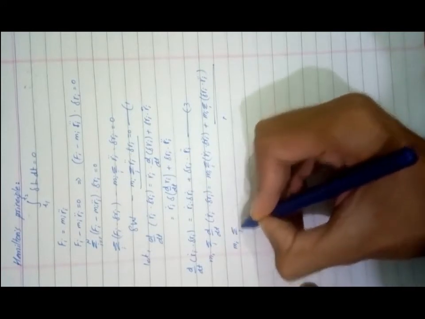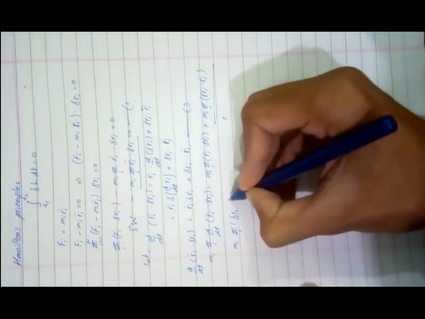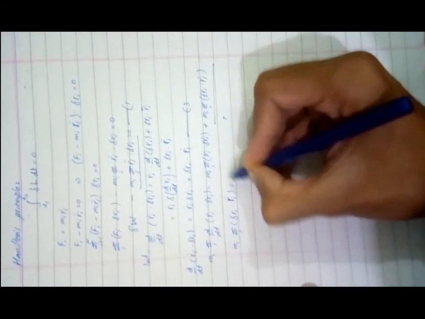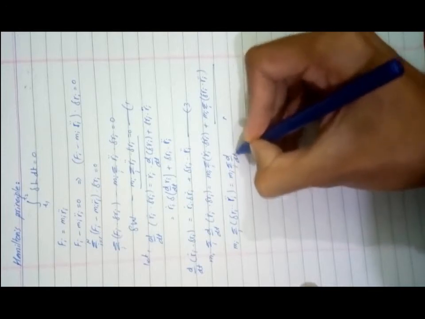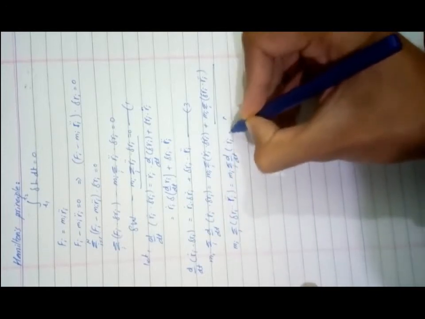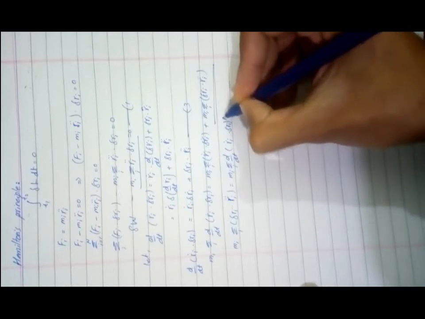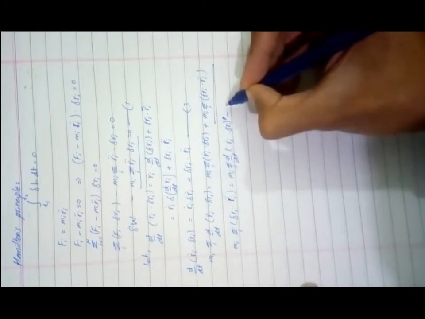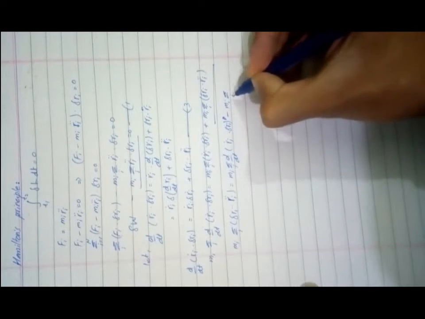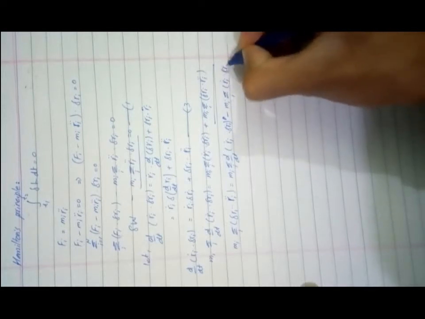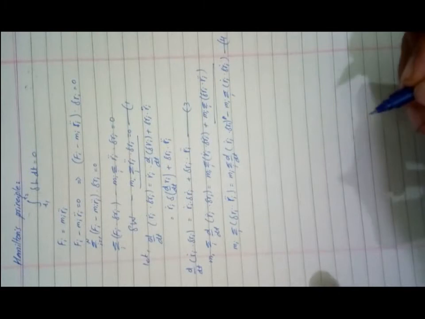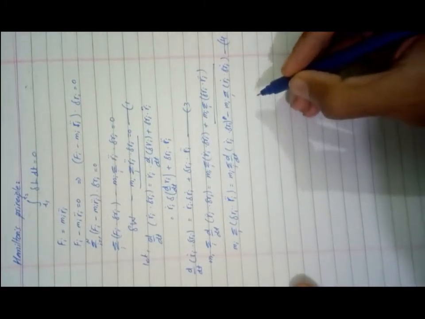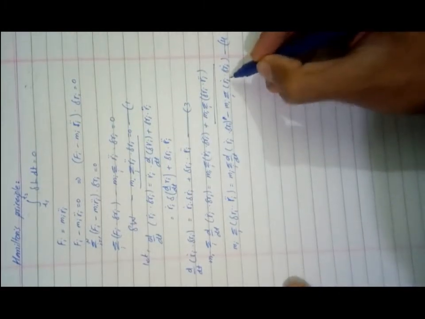summation i mi del ri dot ri double dot equals summation i mi d over dt (ri dot dot del ri), minus, on this side, summation i mi ri dot dot del ri dot. Say equation 4. Now here we will see this term.